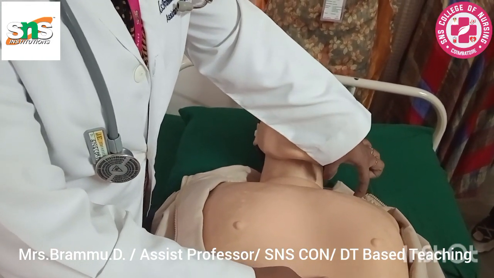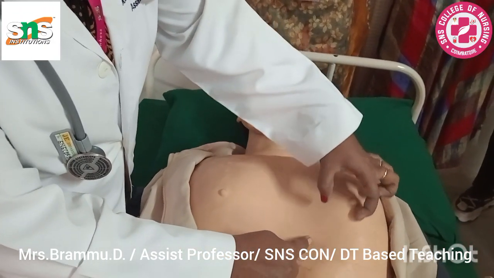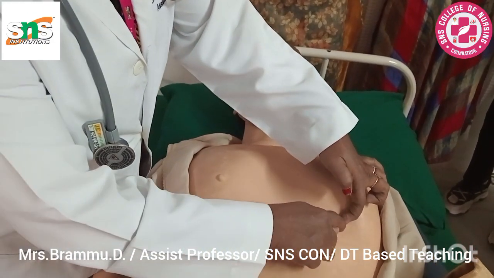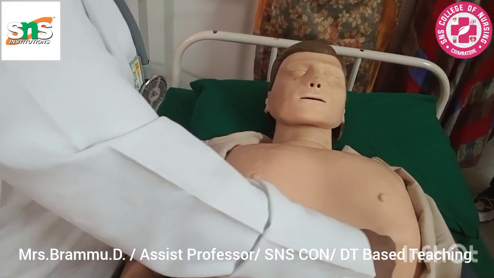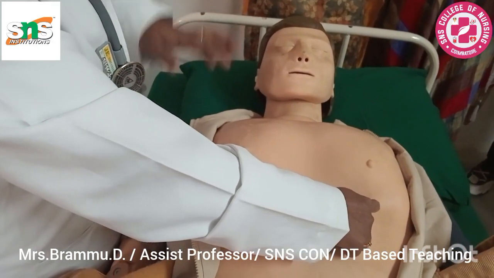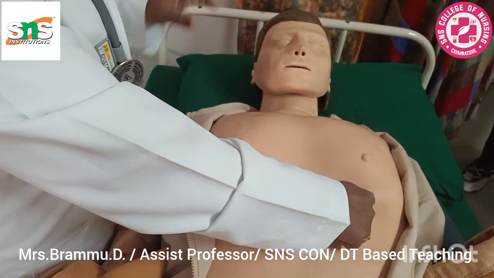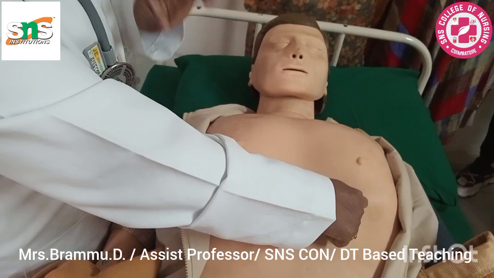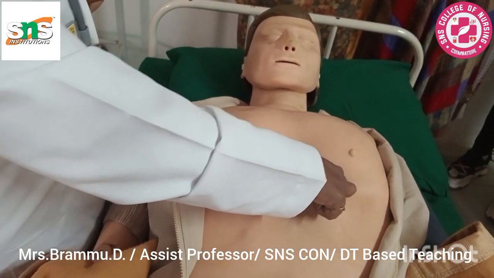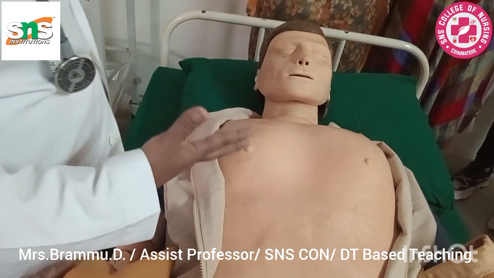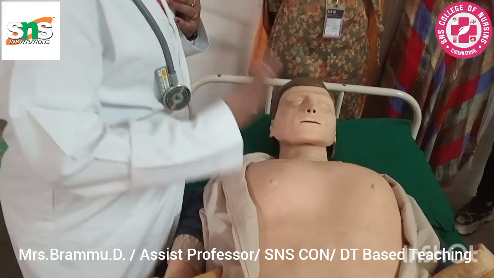The third point you can take and draw an imaginary line, and the fifth intercostal space where it joins is your mitral area. This is how we check the landmarks before you do the auscultation. Now coming to the auscultation, we always go in for S1 sounds as well as S2 sounds.